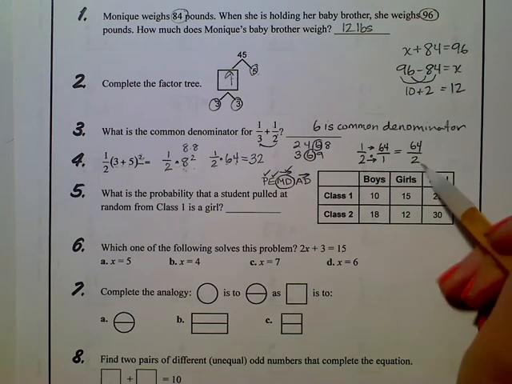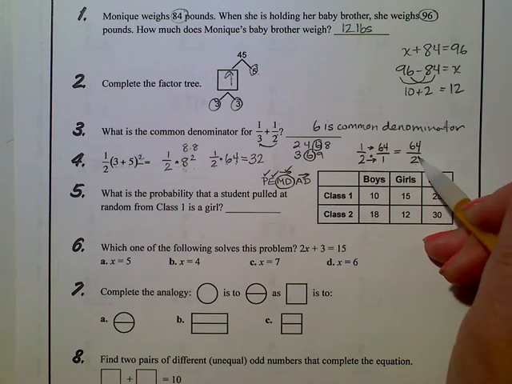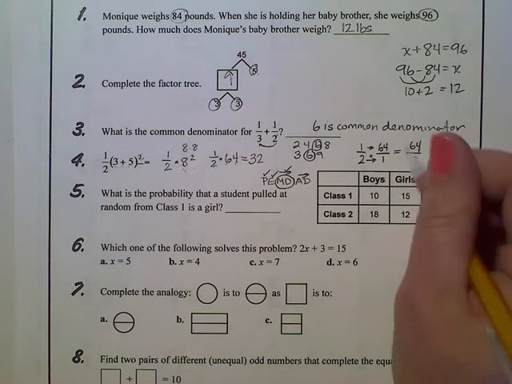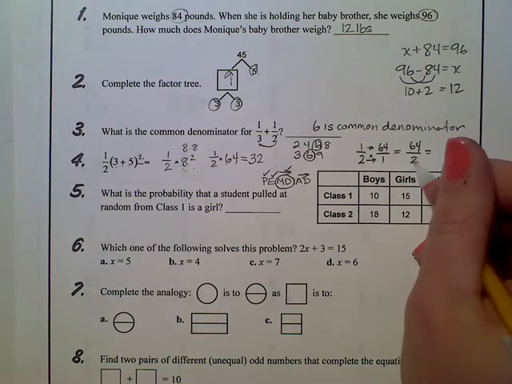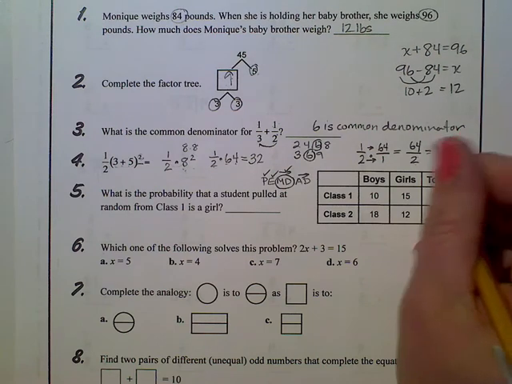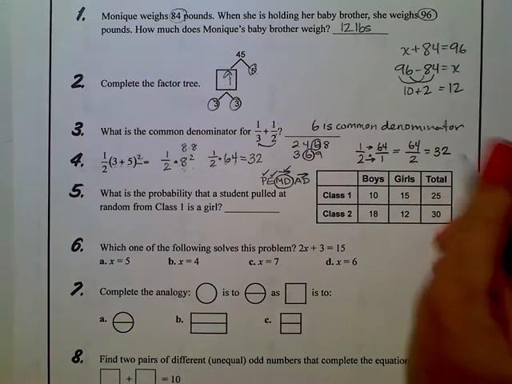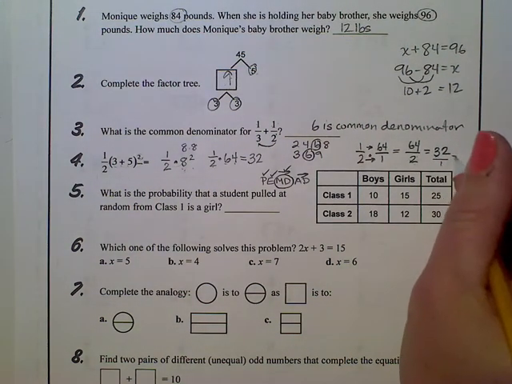And then you want to know, if 2 goes into every group, how many times can 2 go into 64? 2 can go into 6 three times, and 2 can go into 4 twice. So 32. And you can write 32 over 1, but in simplified form that is the same as 32.